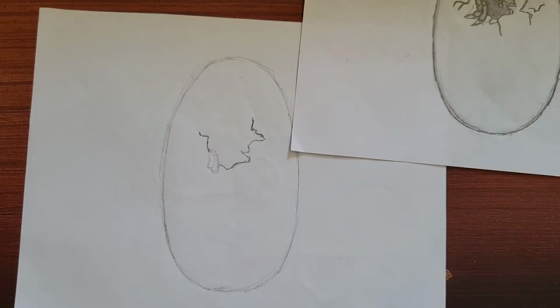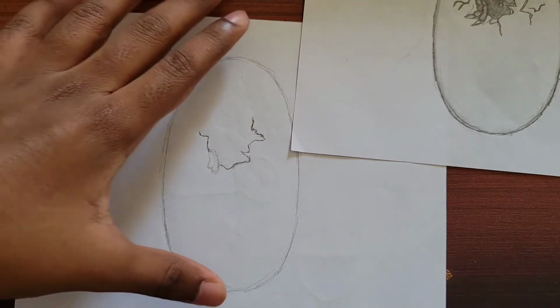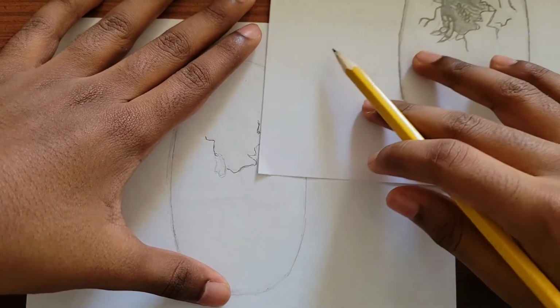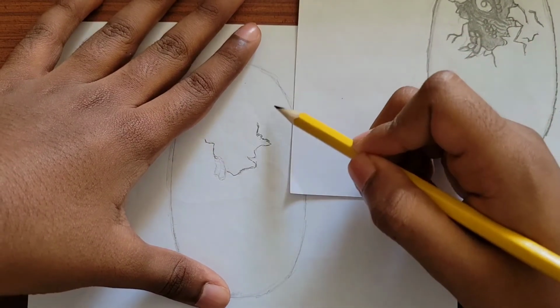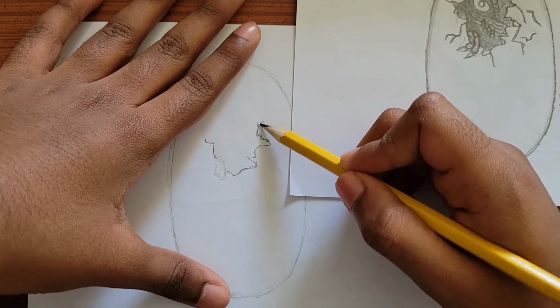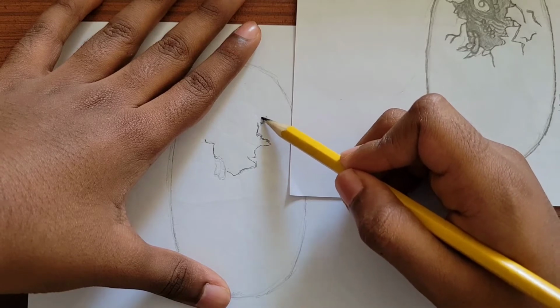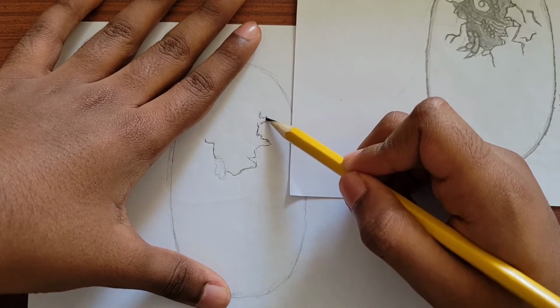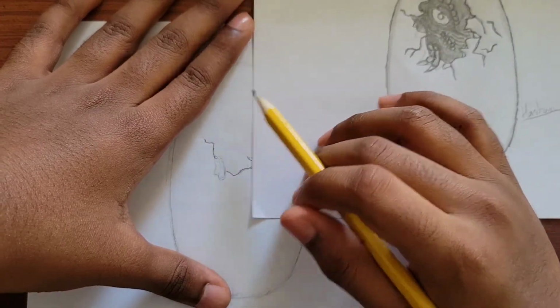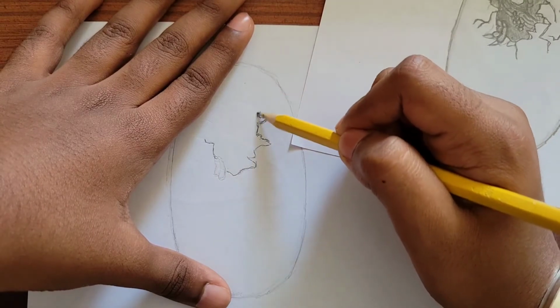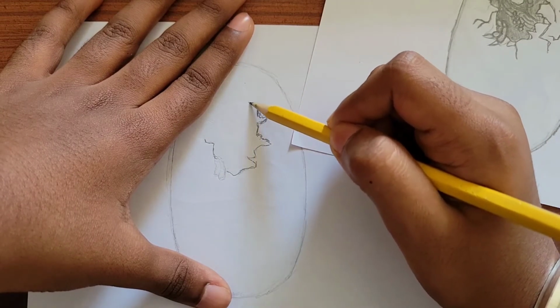So you can add your own details in and make it just a little different to add your own personality into this. That's what I'm basically doing. So after that bump comes out like that, and then joins back in. This is gonna take a pretty long time, but just try to get all the details good. And it has to actually look like there's a crack, okay?